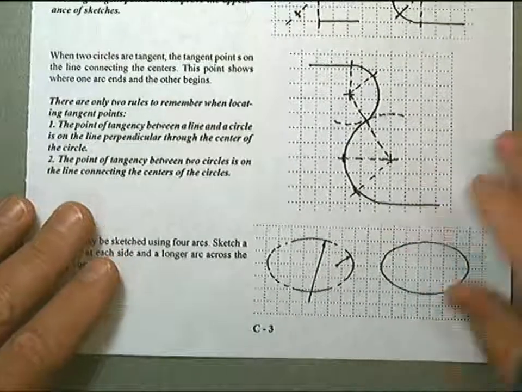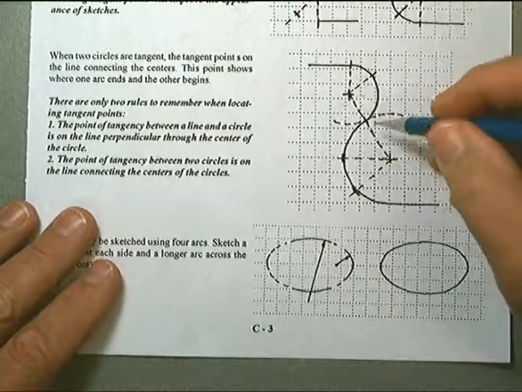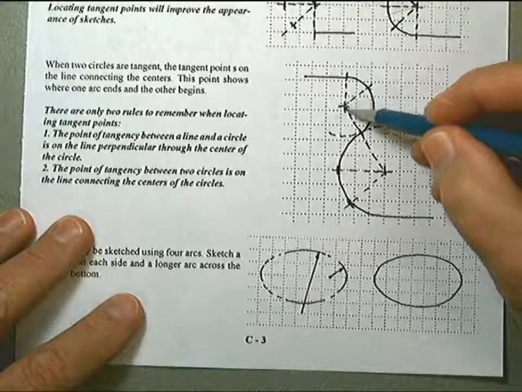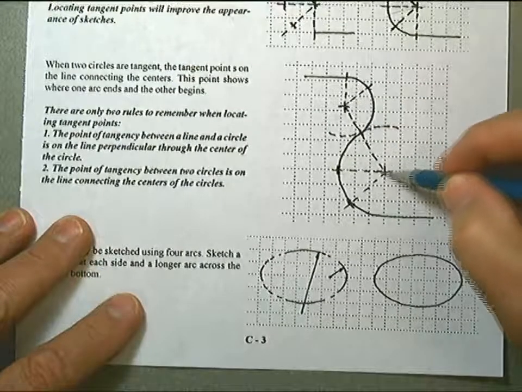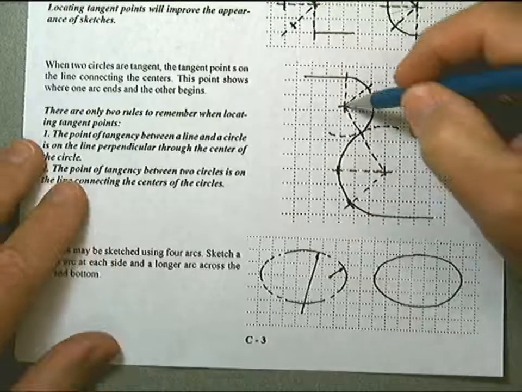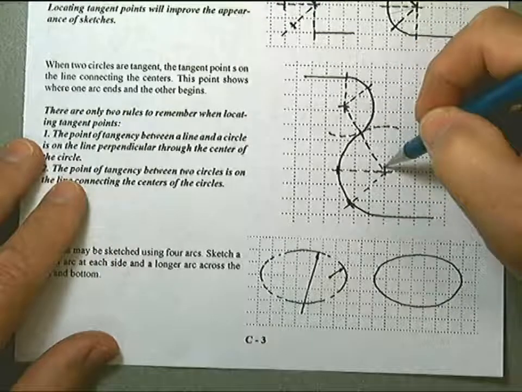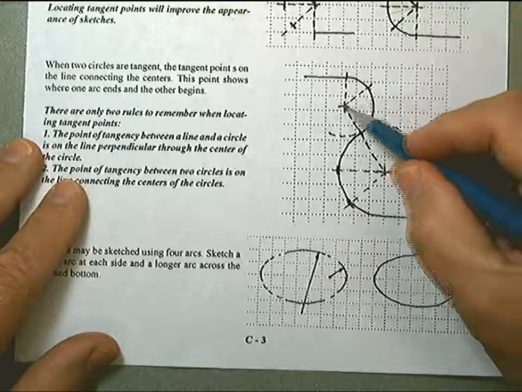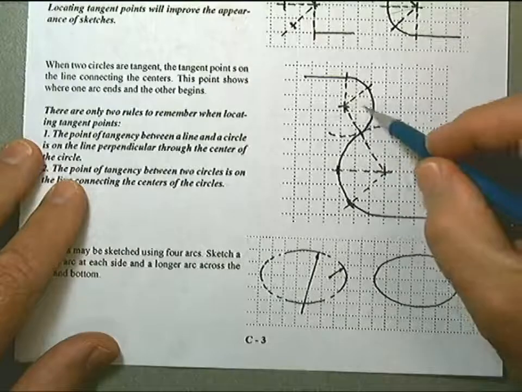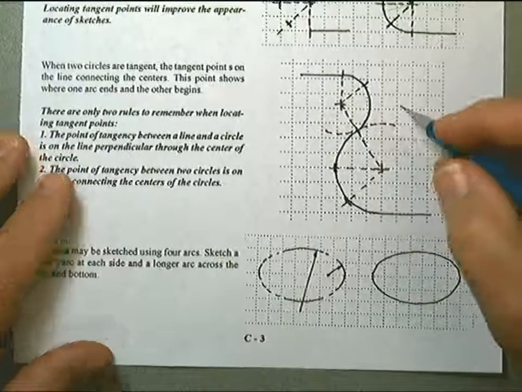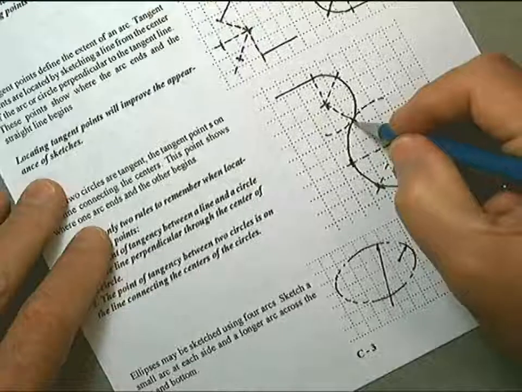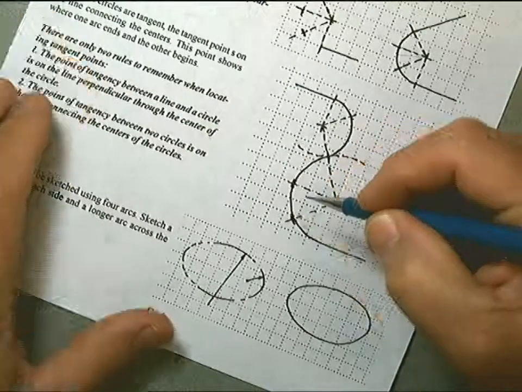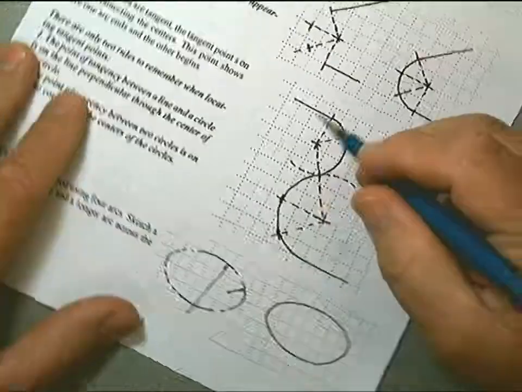This one, when two circles are tangent, it's a pretty complicated little construction. So you need to know where the centers are for your design. You then connect the centers, then draw your perpendicular, draw your extra radial lines that are at the proper radius, and then set about sketching small arcs in between those points that you have laid off, your radial points.